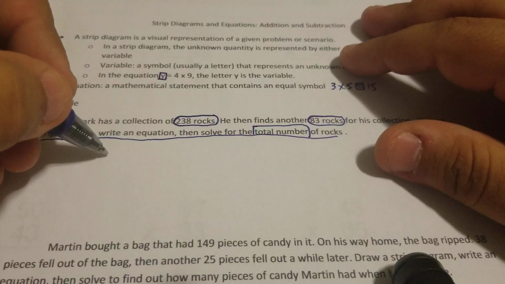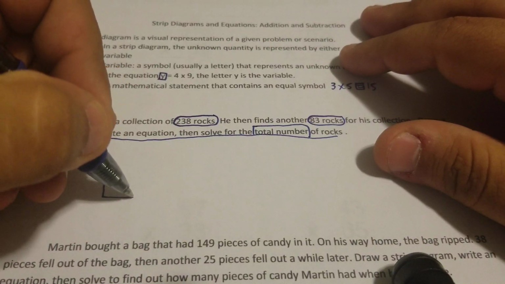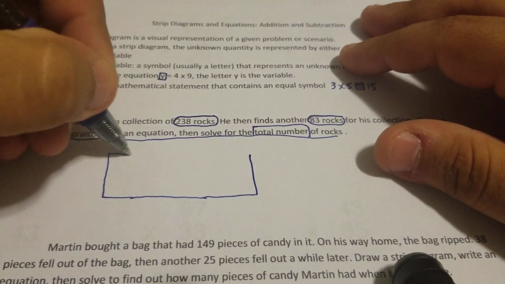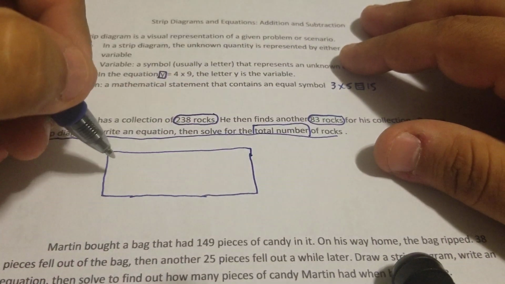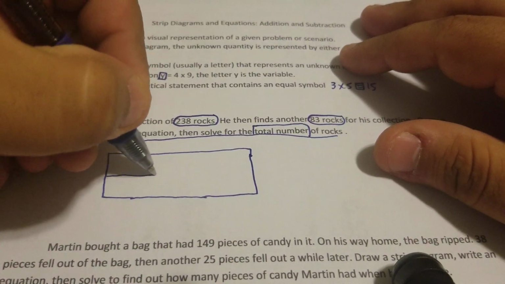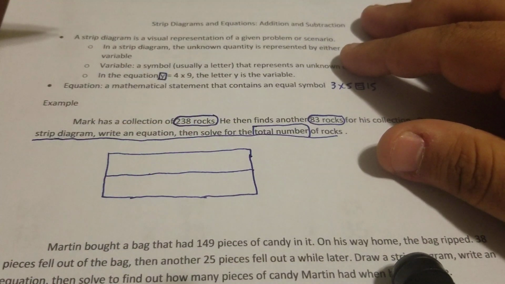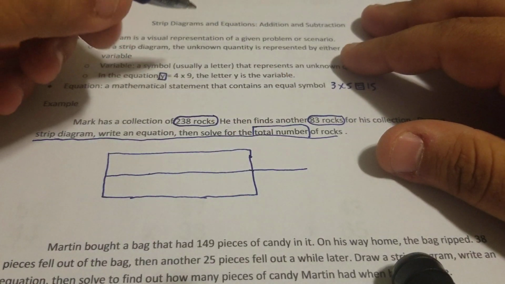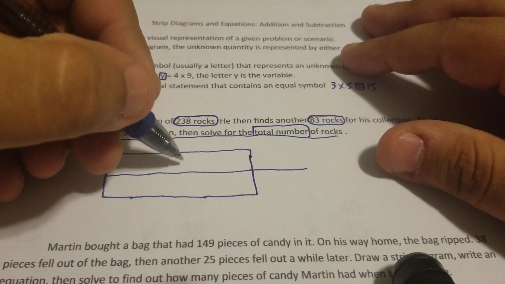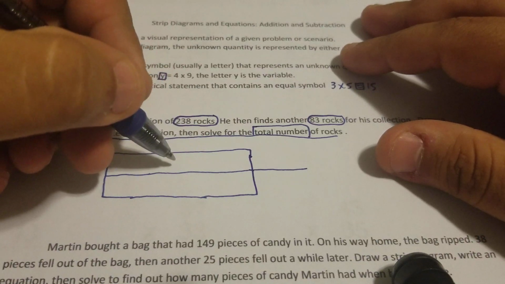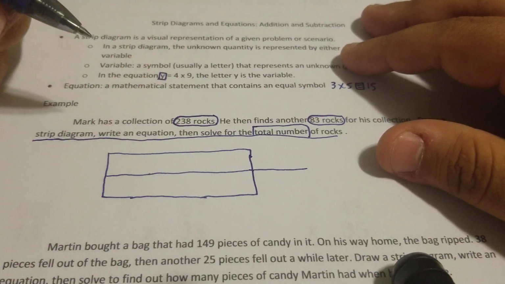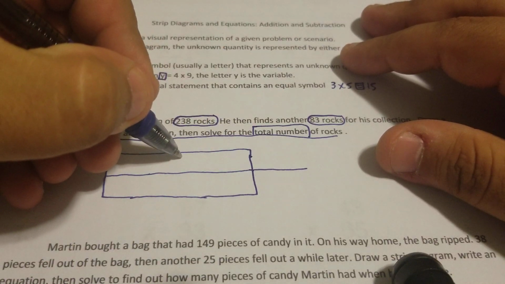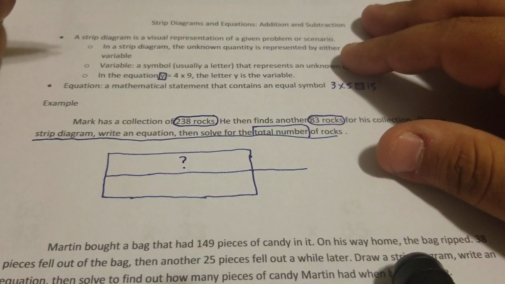First thing we're going to want to do, you're going to want to draw a nice sized rectangle, give it a good amount of length, then cut the rectangle into 2 horizontal strips. Now, you're also going to want to put an extension here for a reason. Now, to explain that reason in a bit. Now, on the top is your total, and on the bottom are the parts that make up the total. But since we don't know our total, I'm going to go ahead and put a question mark. I don't know what it is.